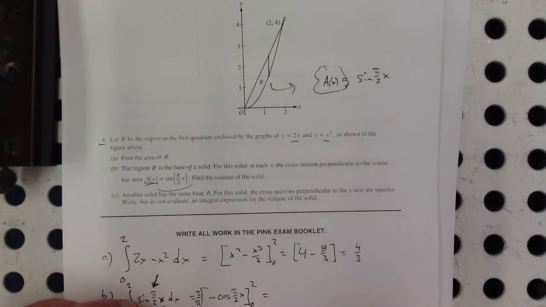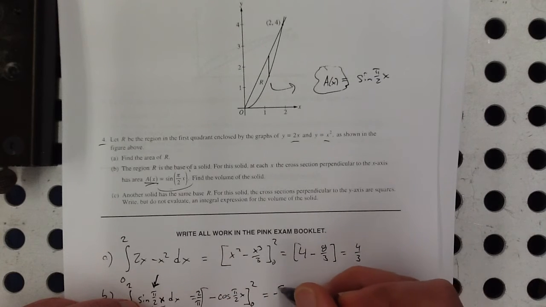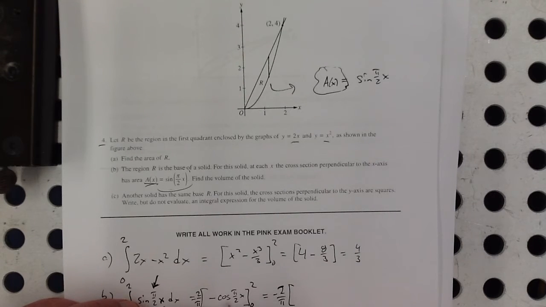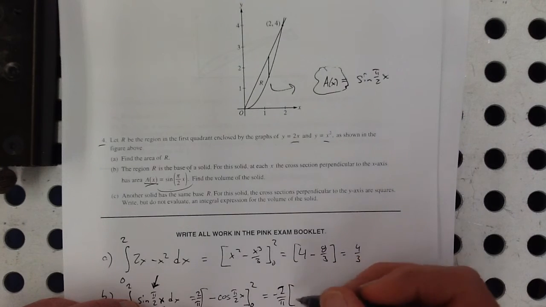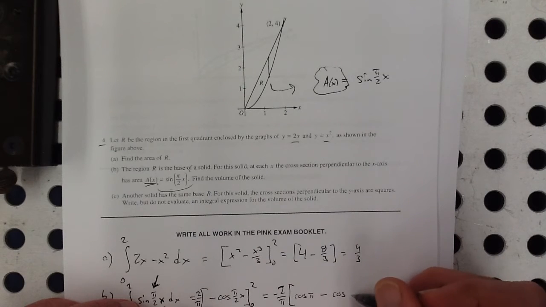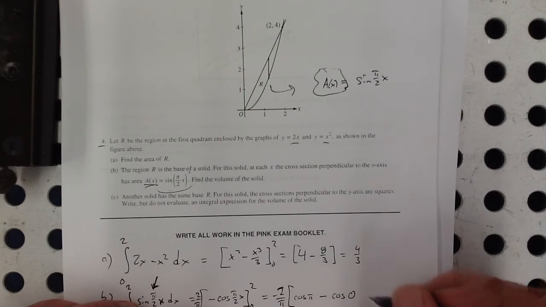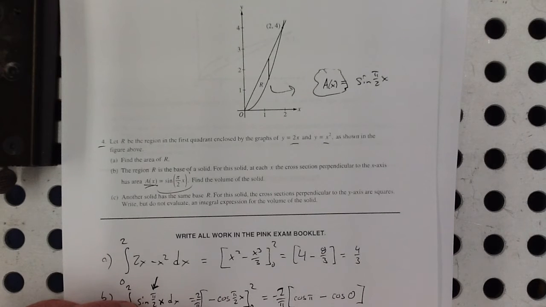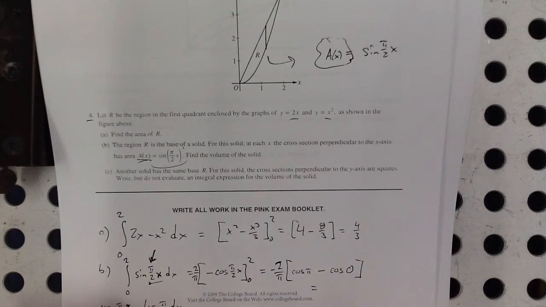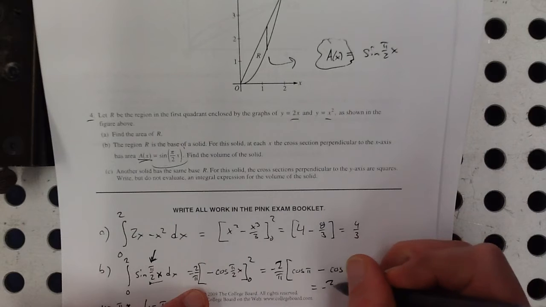let's see what we got here. I am going to factor this negative sign out to the front because I like to do that. So then I've got cosine of pi minus the cosine of 0. You don't have to factor that negative sign to the outside. I just prefer to do that. Because this is going to be a minus here anyway, I feel like that's a sign mistake waiting to happen there. So I got negative 2 over pi.